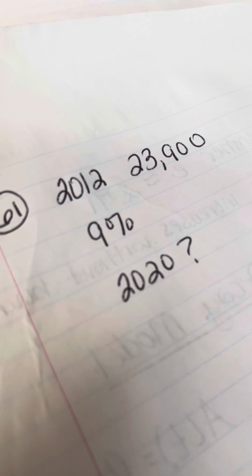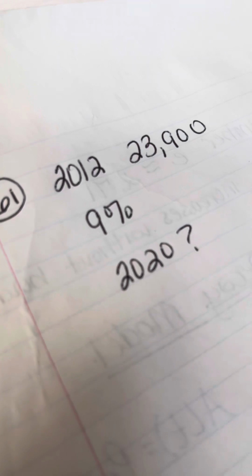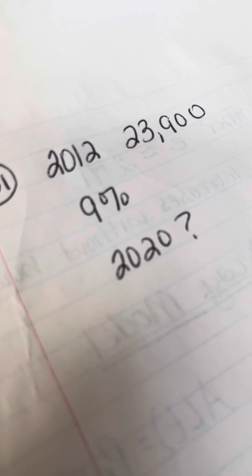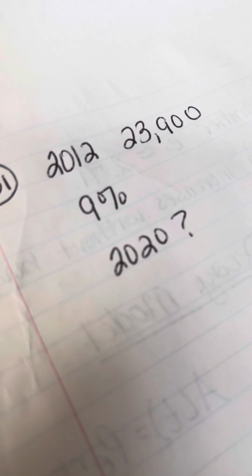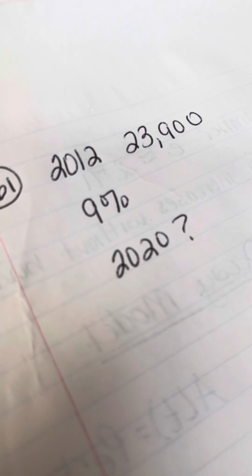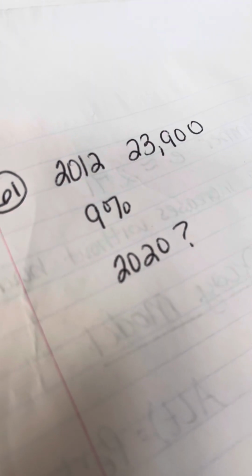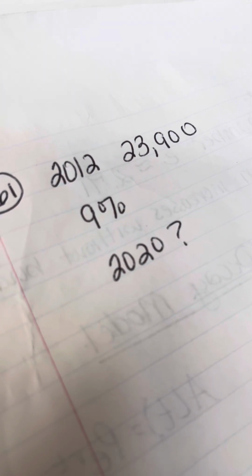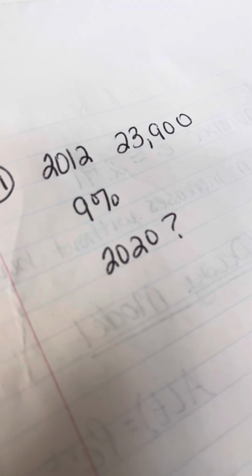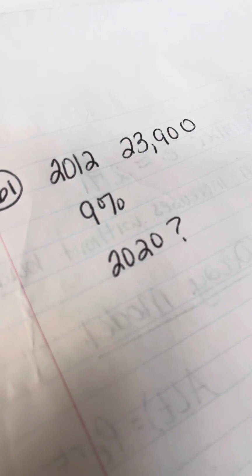Okay, so like I said, there's one of these already in your notes, but here we go again. This is about a fox population. It has a growth rate of 9% per year. In 2012, there were 23,900 fox. What's the population predicted to be in the year 2020?